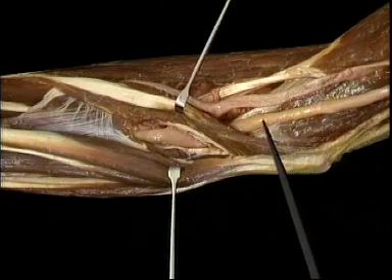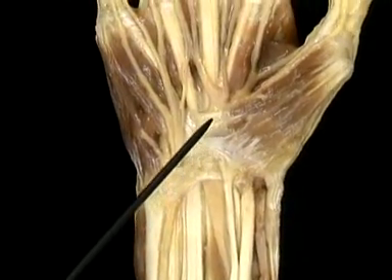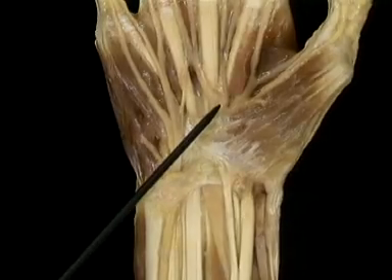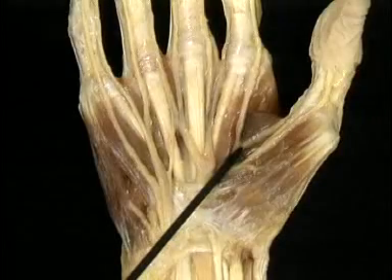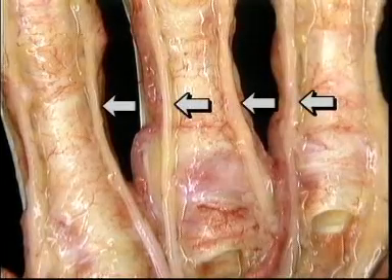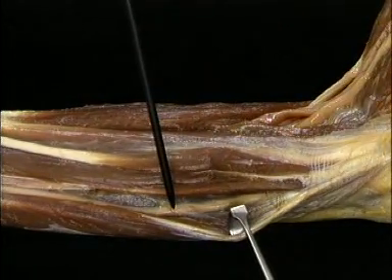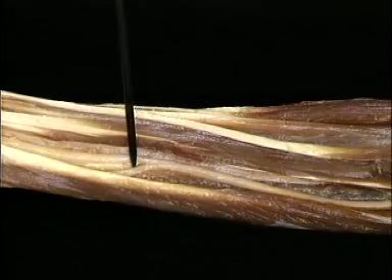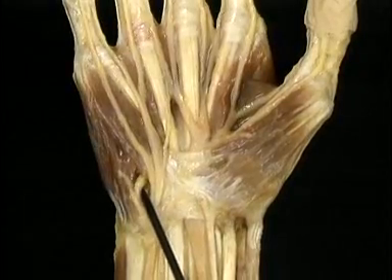Here's the median nerve in the forearm and at the wrist, with its motor branch, the common digital nerves, and digital nerves. Here's the ulnar nerve in the forearm. Here's its dorsal sensory branch. Here's the ulnar nerve at the wrist with its superficial branch and its deep branch.